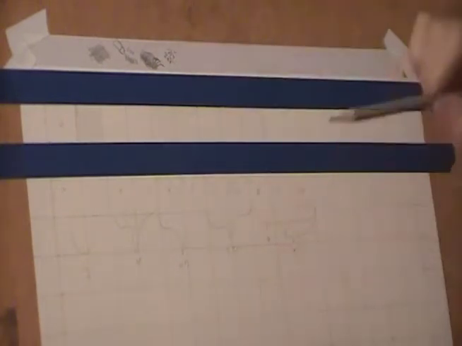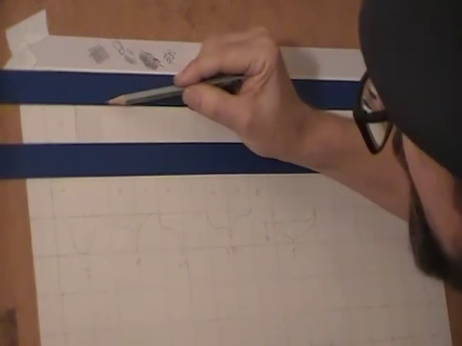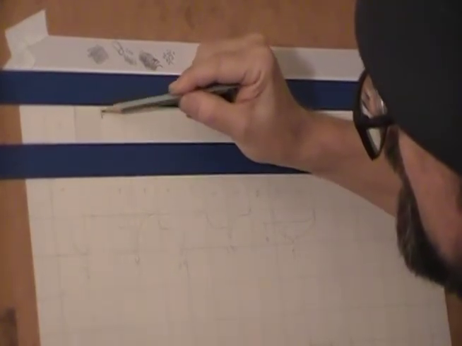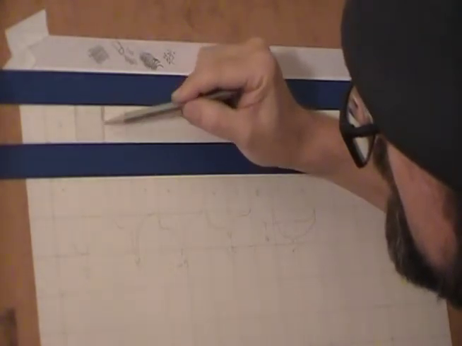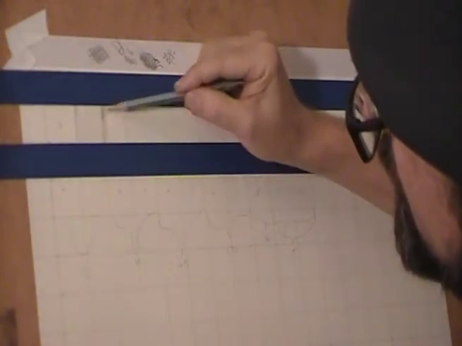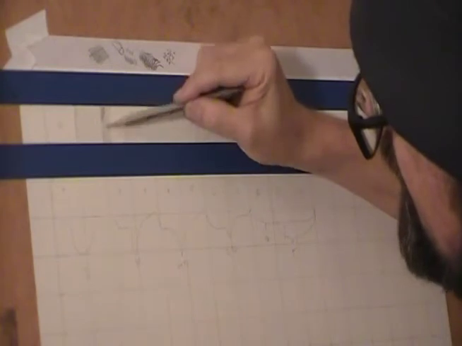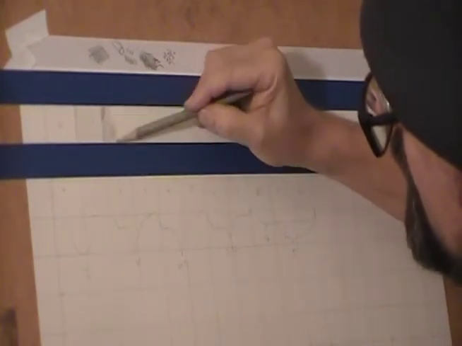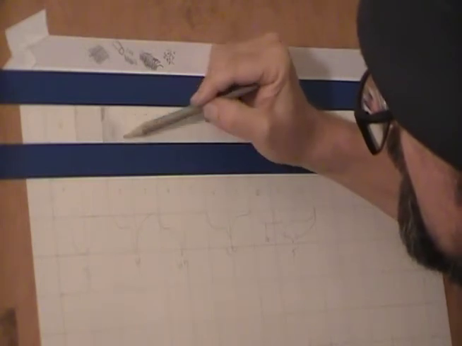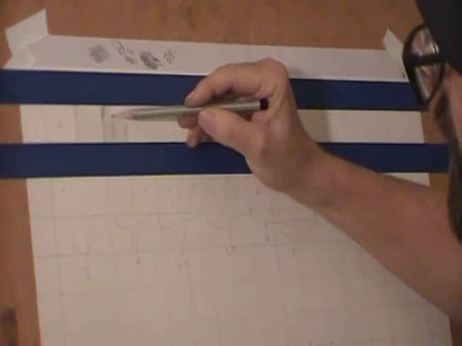So now I just go like this, and this is important. I might have got it too dark. So you always want to hit it light first, and then go dark. So I recommend something like this, like that, and then I can go down like this.